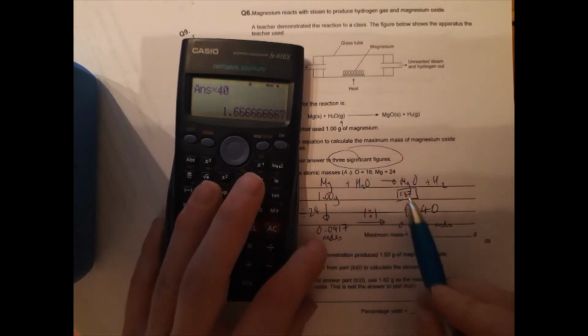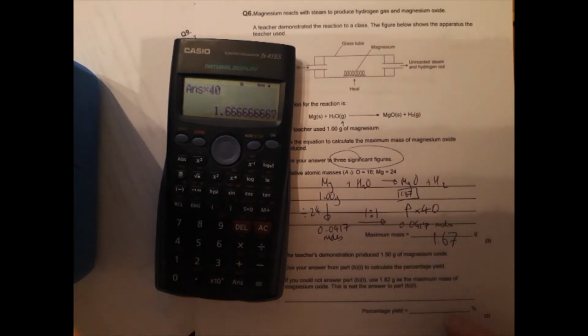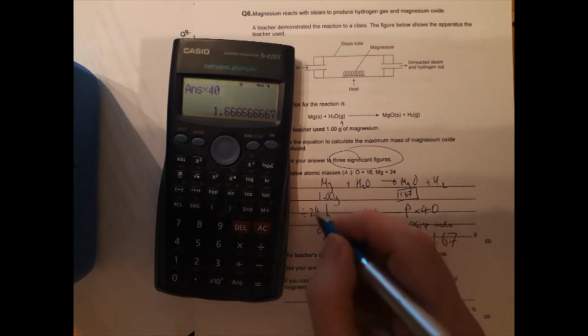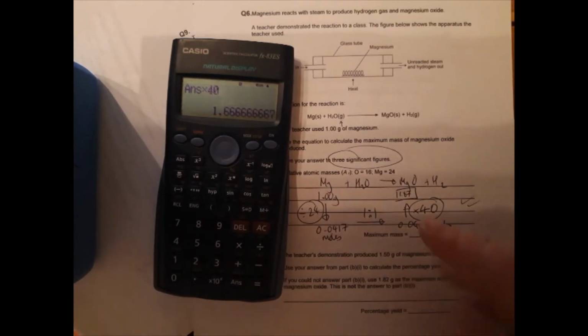3 sig figs, 167. Happy with that? I'm happy with that. Right, let's just check. 1.67 grams. Correct answer to 3 significant figures gains 3 marks. If the answer is incorrect, allow 2 marks for the following. If you've got 24 and 40, you can get 2 marks. Okay. If you got an incorrect answer at the end.